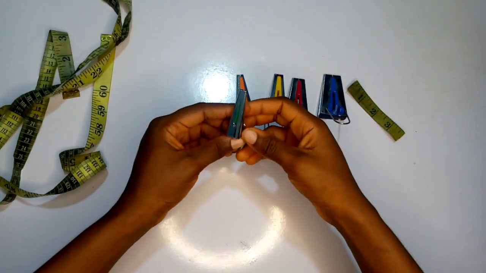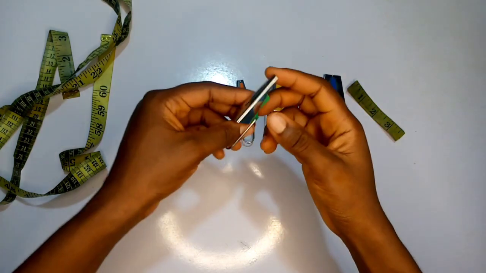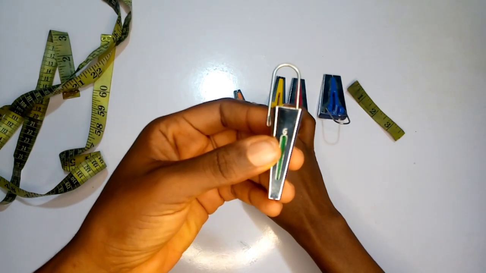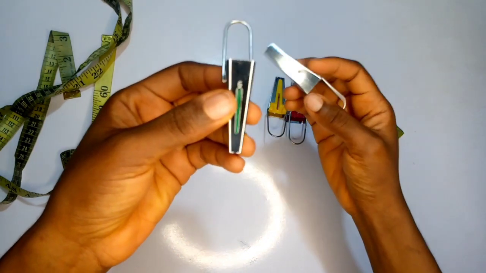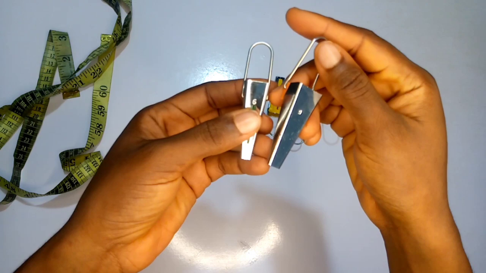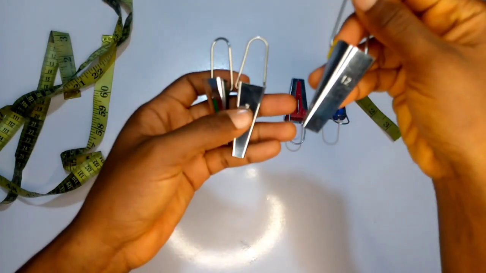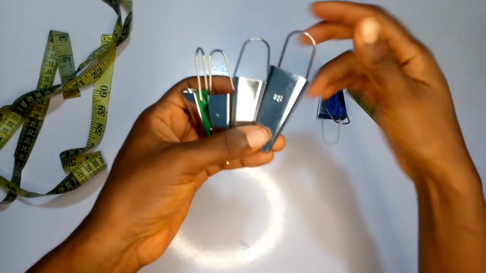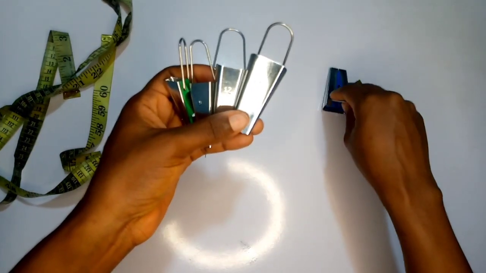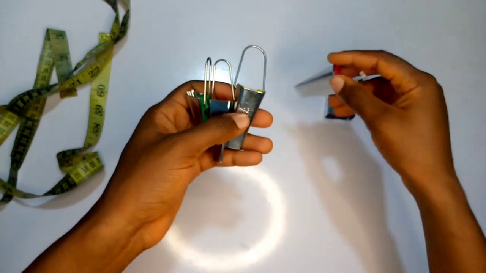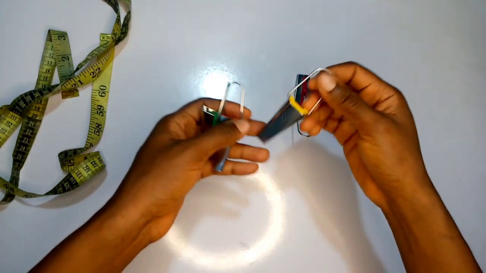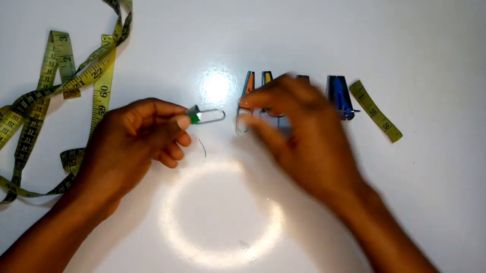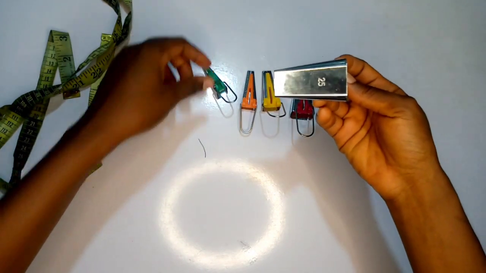So if you check the bias tape maker, you notice that we have a number at the back. For instance, this one is 6, this one is 9, this is 12, this is 18, and this is 25. I'm sure you'll be wondering if these numbers are in millimeter or inches. So the thing is, they are in millimeter. For instance, the biggest one is 25 mm.